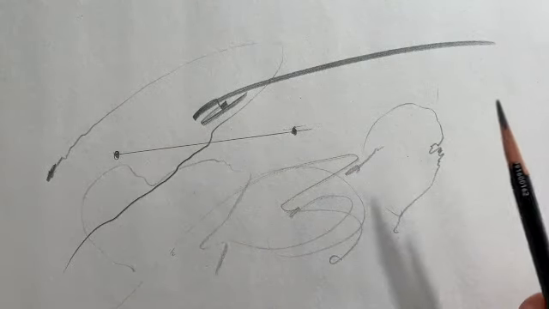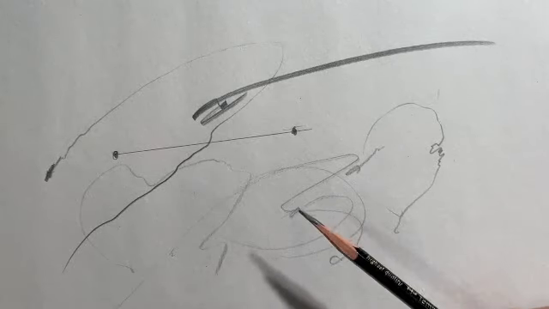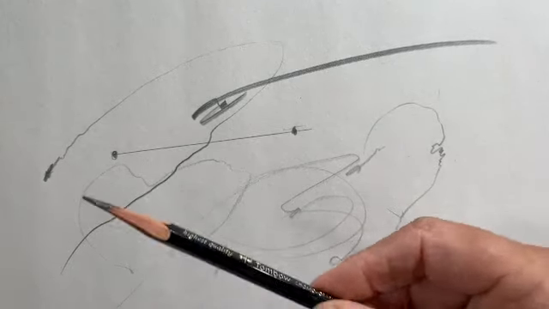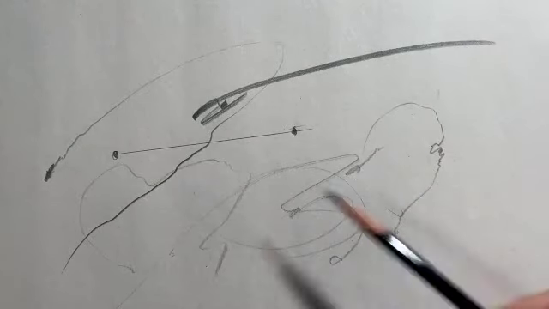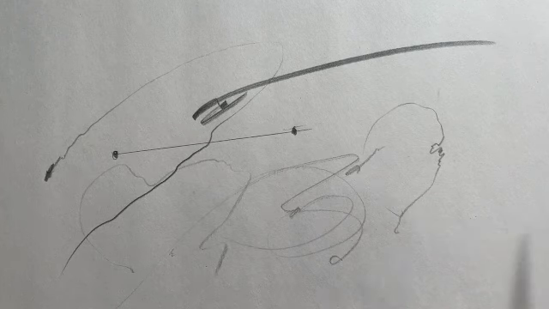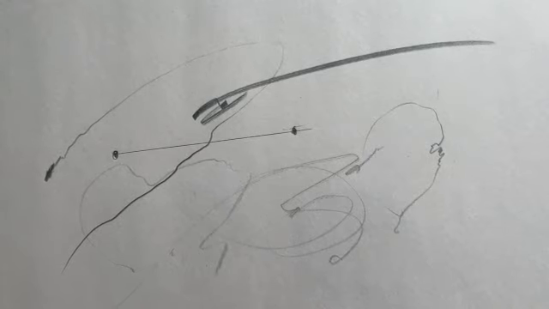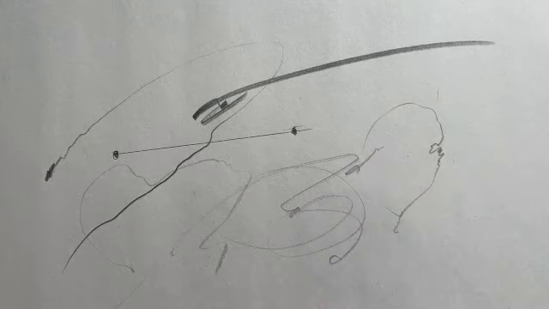So line can have personality, it can have emotion, it can have position in space, it can describe the outline of something, certainly. And again, it can have a personality individual to a particular artist and no one else on earth. So all of these attributes of line are ours to use to make really interesting drawings.